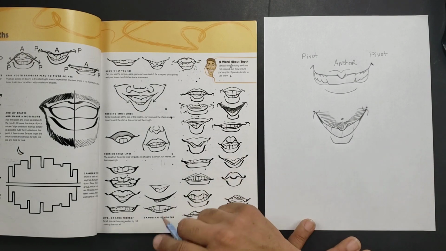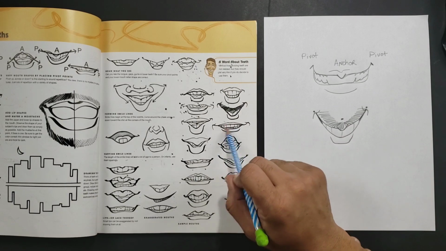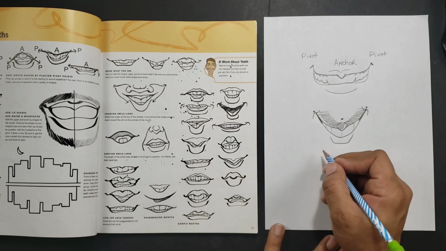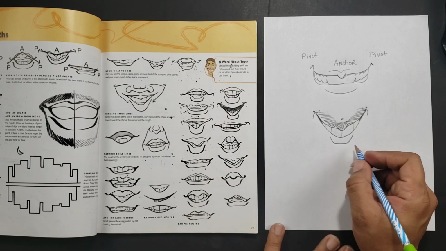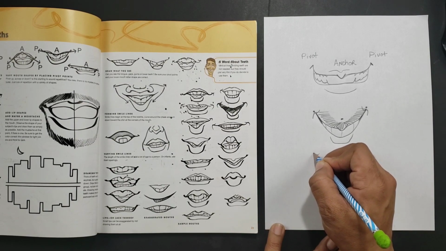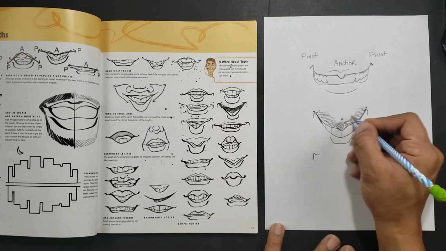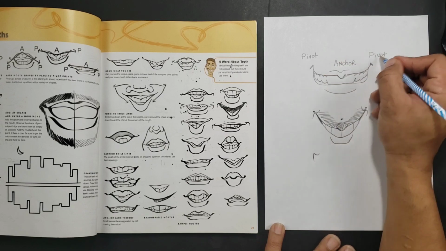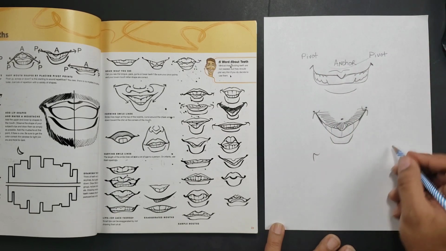All right, so let me see here. Maybe we can use this mouth shape here. So let's try it the same way. We don't have to draw the lines. You don't have to do this. Just think this in your head when you're drawing.